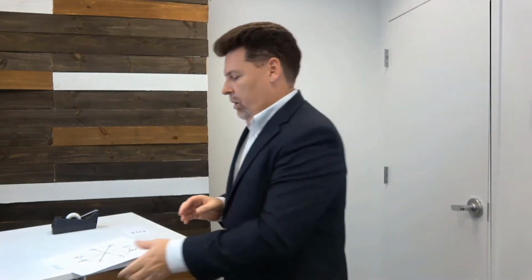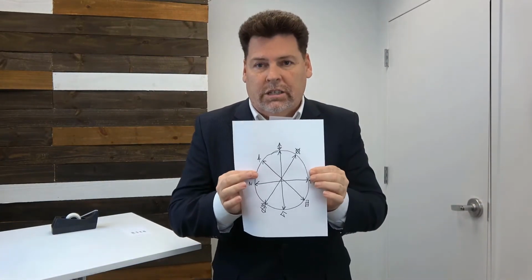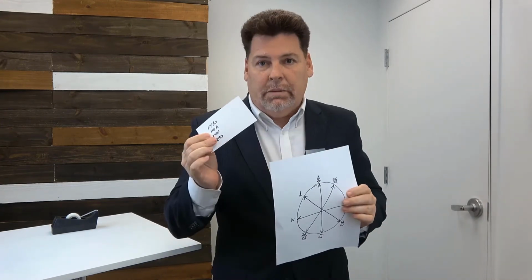Okay, after minutes of searching the internet, I finally found the way to travel magically around town. It requires this magic symbol and these magic words.